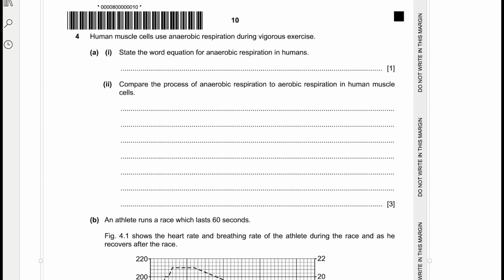Human muscle cells use anaerobic respiration during vigorous exercises. State the word equation for anaerobic respiration in humans. So anaerobic respiration in humans usually produces lactic acid. Alright, so if we are to state the equation, it will be that glucose is broken down to lactic acid. Yeah. Compare the process of anaerobic respiration to aerobic respiration in human muscle cells.